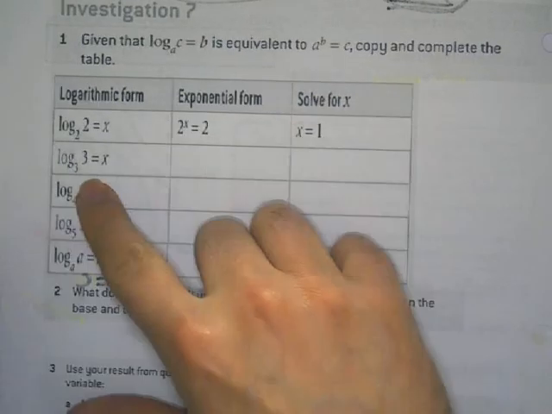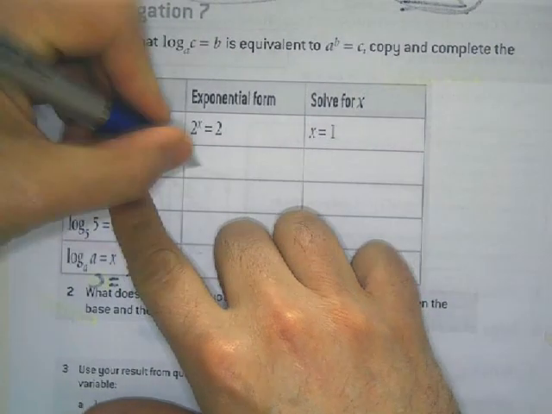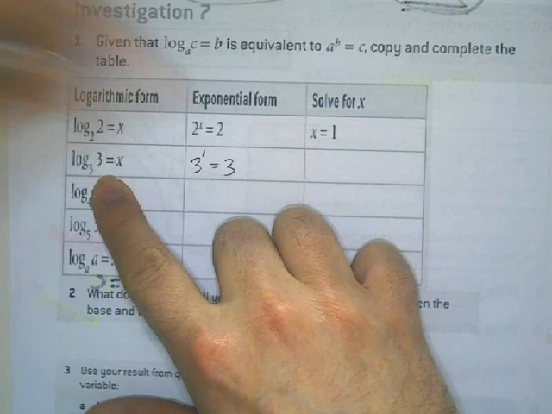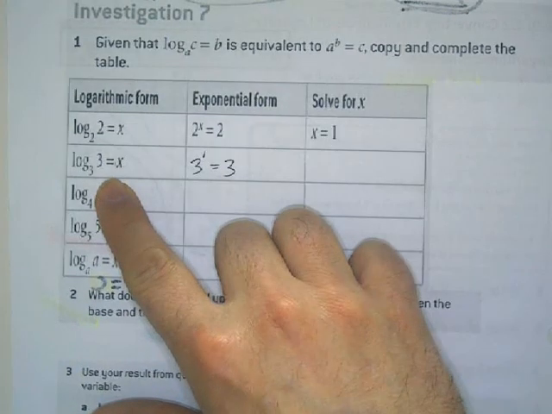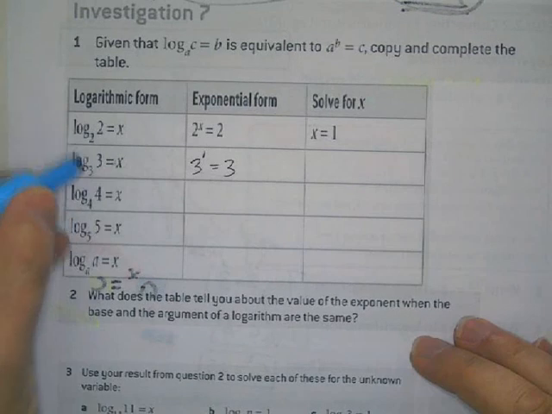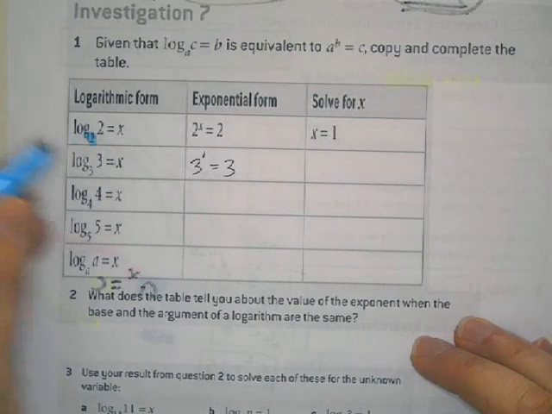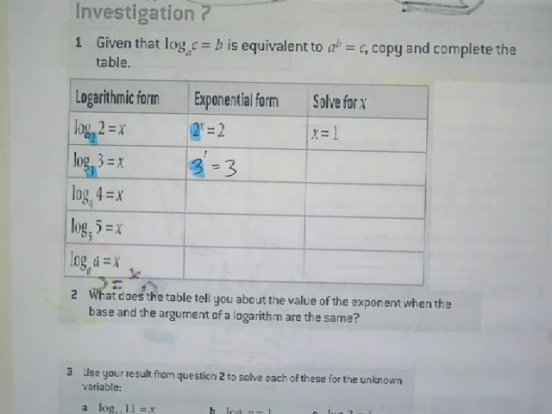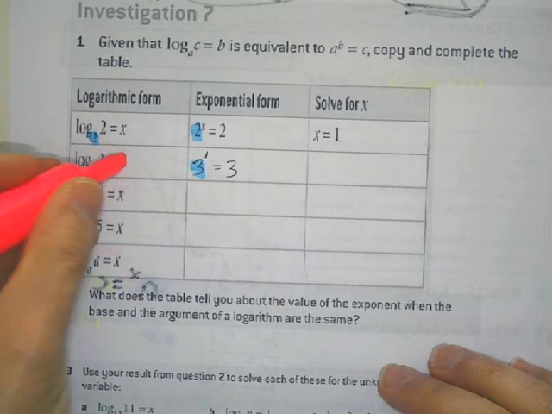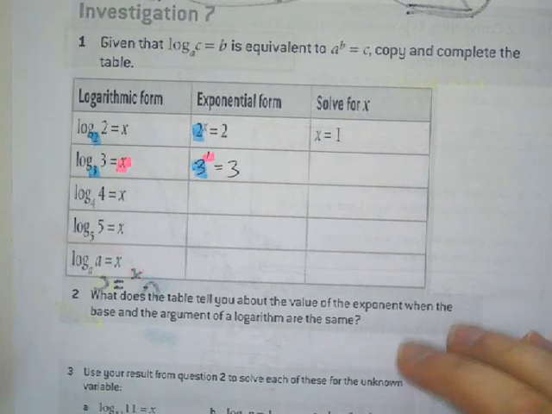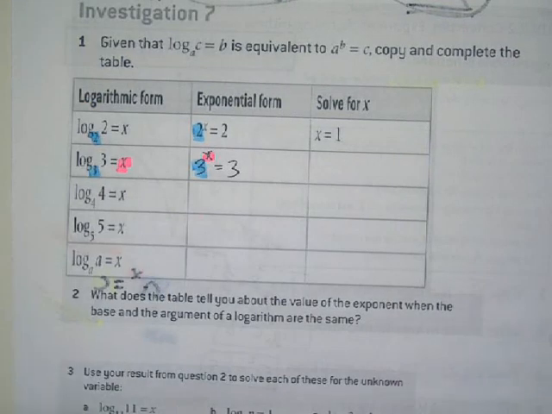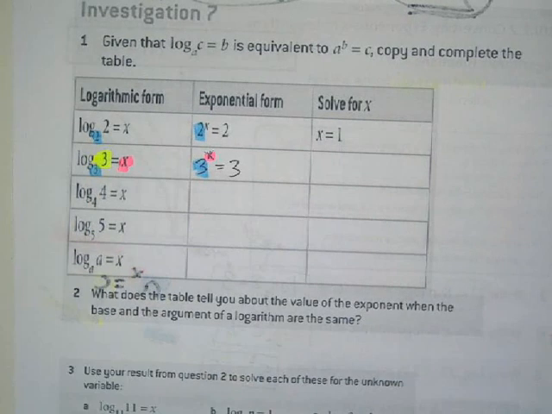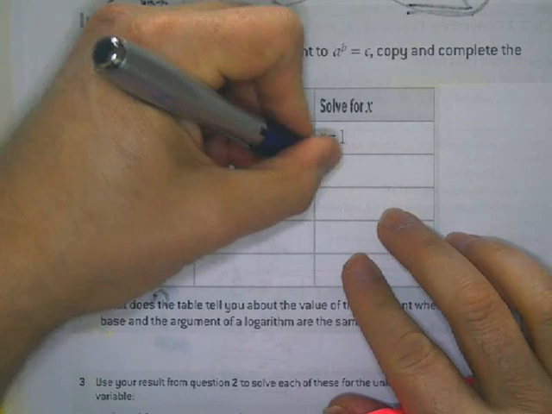Okay. 3 to what power gives me x? So we have 3 to what power gives me 3. So, what did we just do? My base here is 3. My exponent is this thing over here, so I'm going to put an x there. And my argument is 3. So 3 to what power gives me 3? We know that x equals 1.